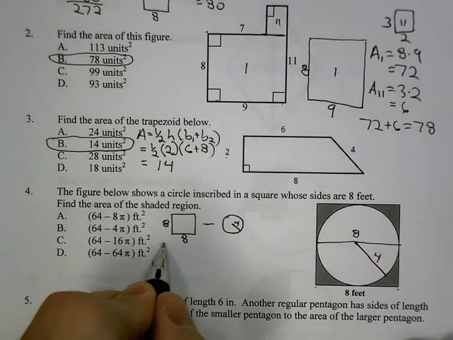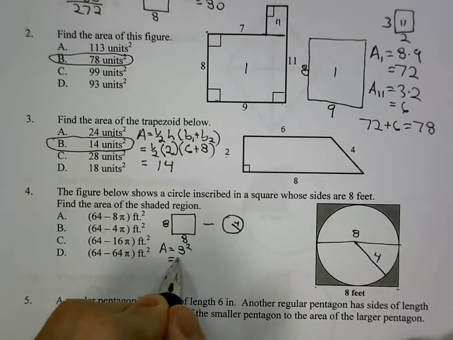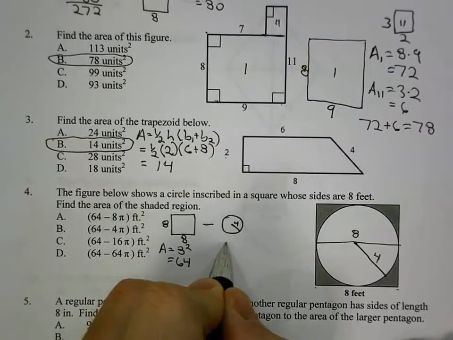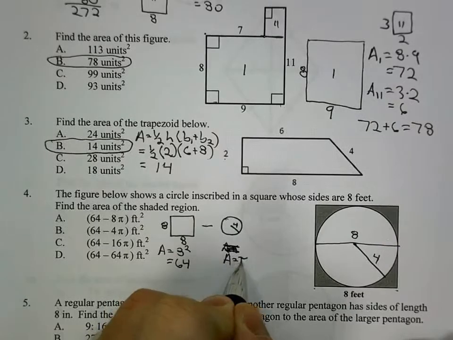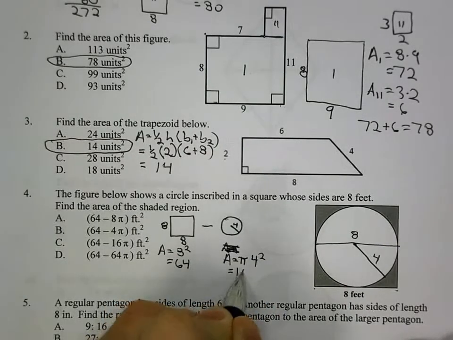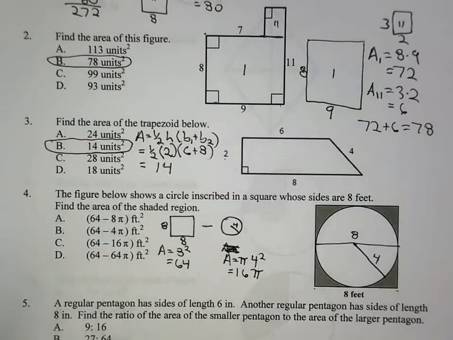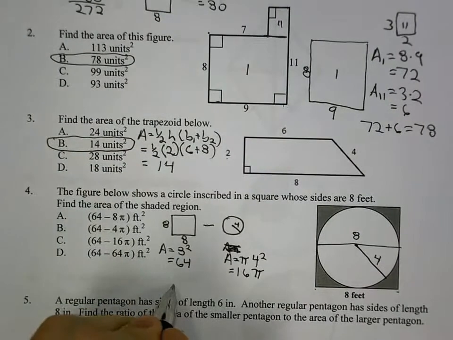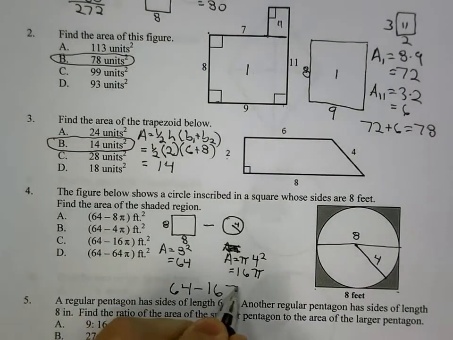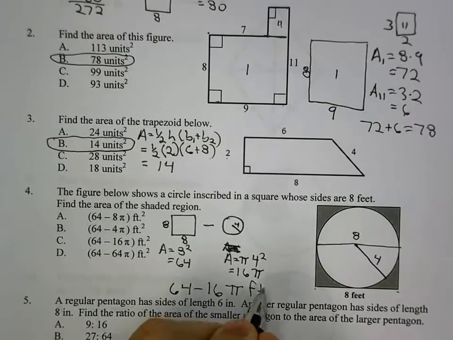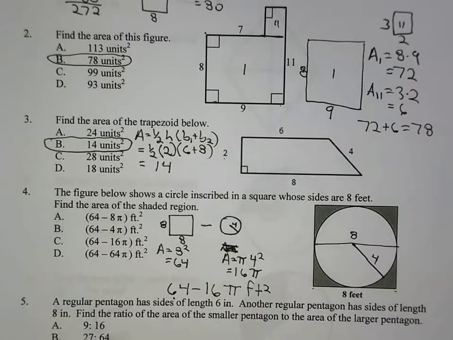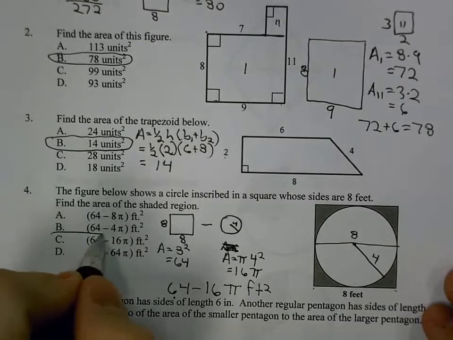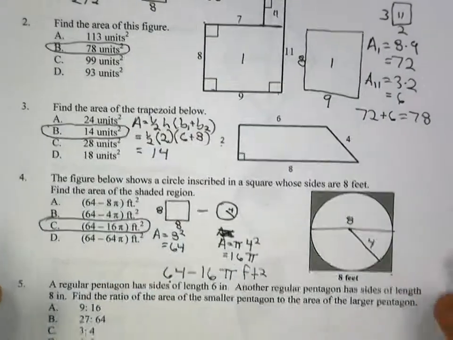So to find the area of the square, it is 8 squared, or 64. To find the area of the circle, that's pi r squared, so that's pi times 4 squared, which is 16 pi. Now, they're not like terms. I can't subtract them, but if I just write it out, 64 minus 16 pi, that actually shows it pretty clearly what I did. Area of the square is 64, and I'm subtracting 16 pi, and if I look, it's in terms of pi for my answers. So answer C is what I want.